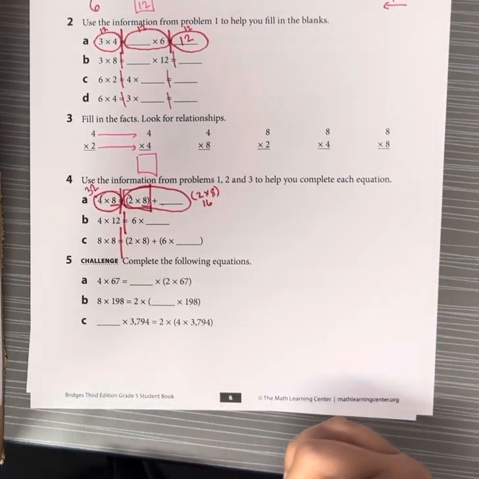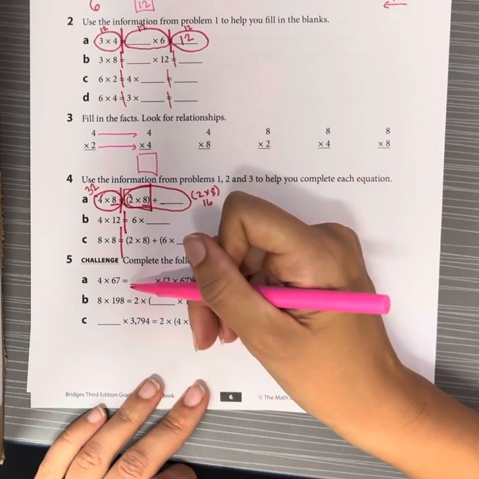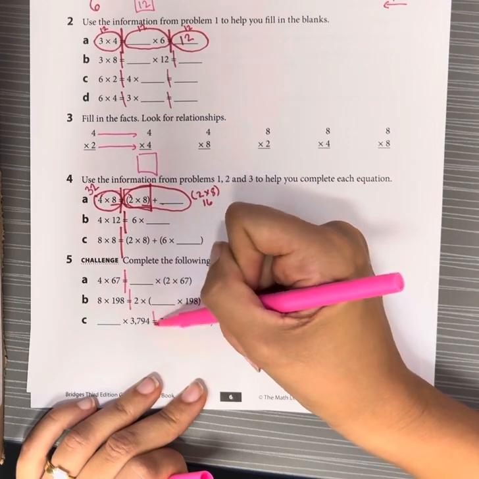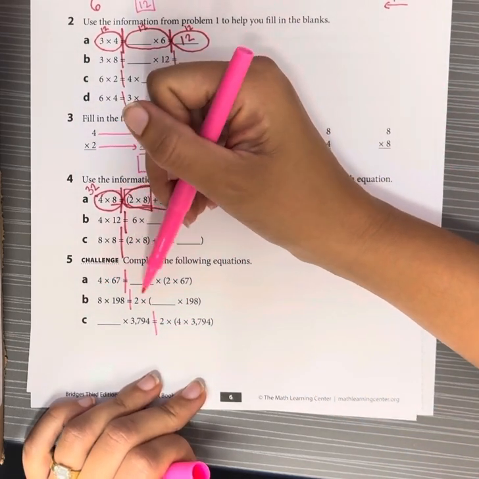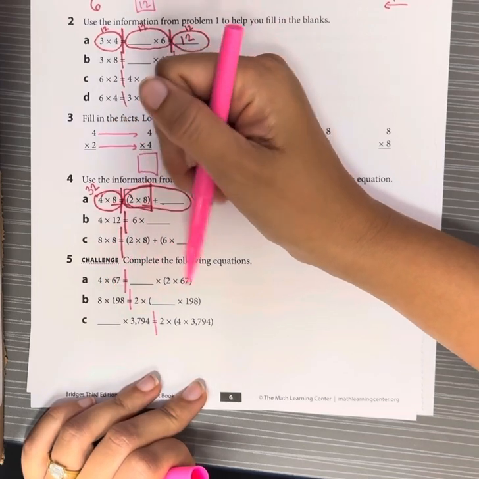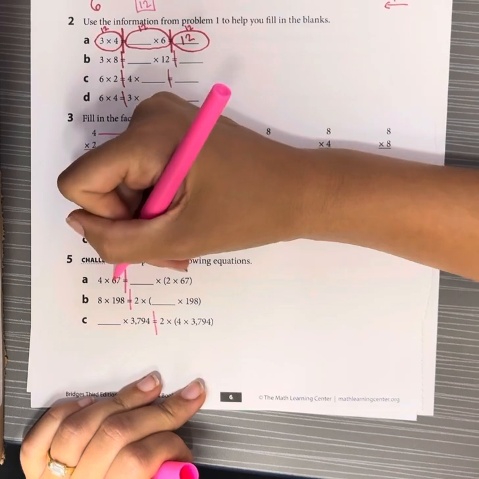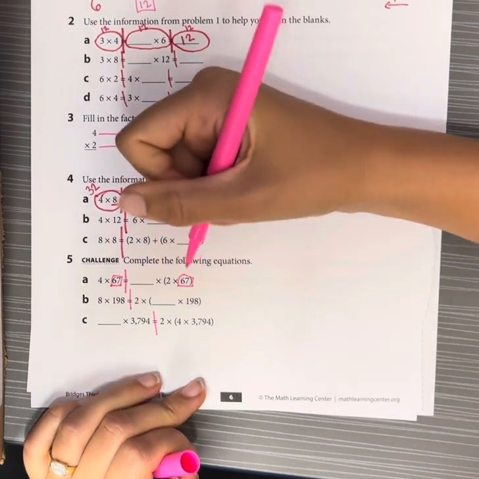Now the challenge is bringing in some of those harder problems. Now you have the problems where you actually don't need to know the answer to be able to solve these. You are really just looking at what changed. So first I'm going to go through what's the same. 67 is the same in both of these.